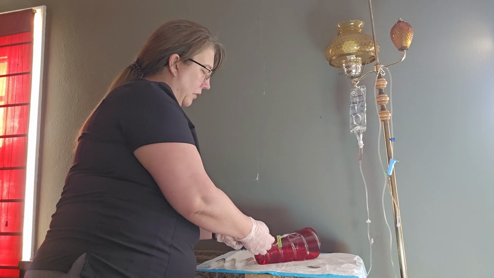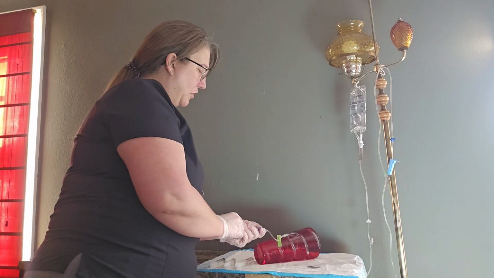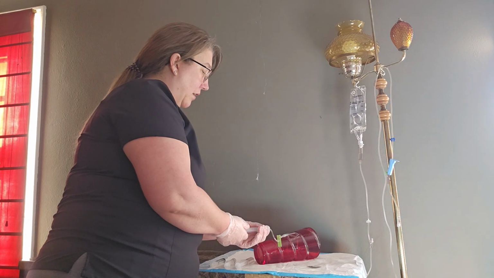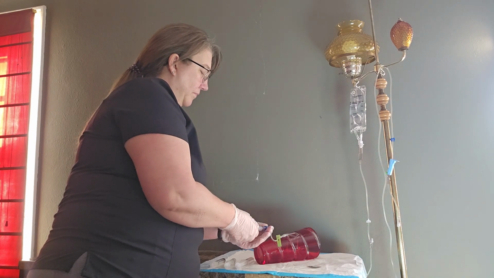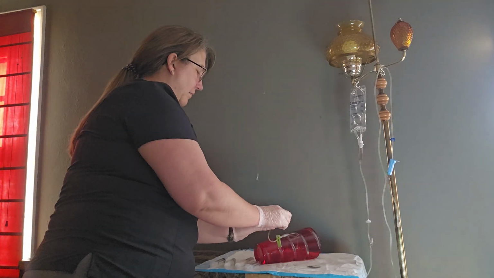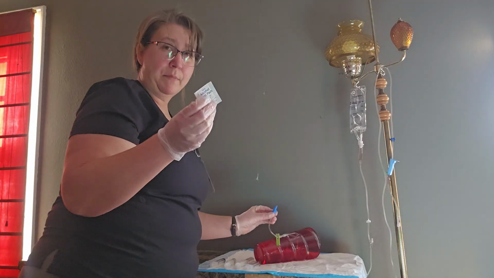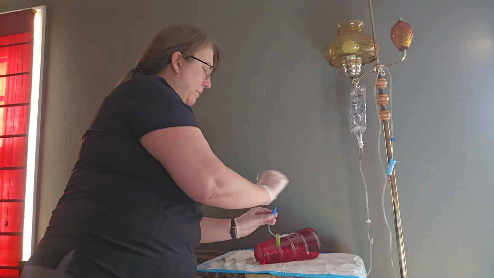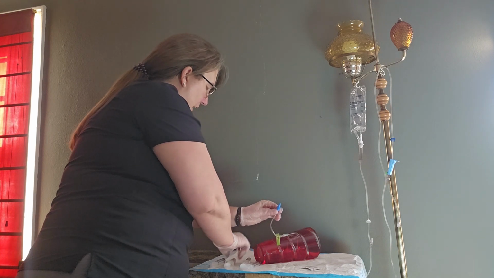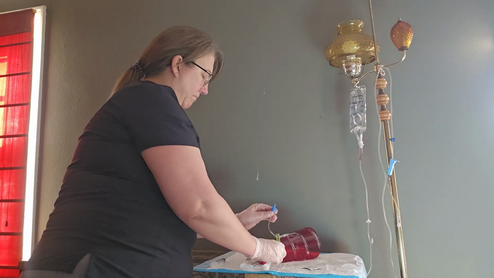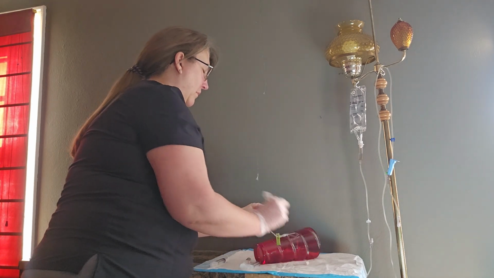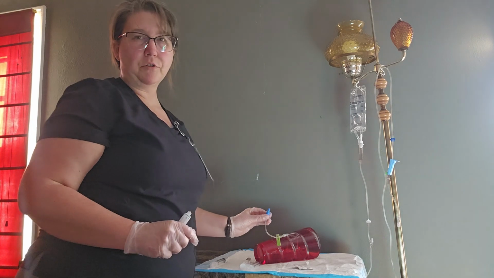I have a good blood return. And then I'm going to insert about 3 to 5 milliliters of saline into the J-loop. And then I'm going to take my antiseptic wipe and scrub the hub again. But this time, I'm going to take my medication, take the cap off, scrub the hub, and allow it to dry.